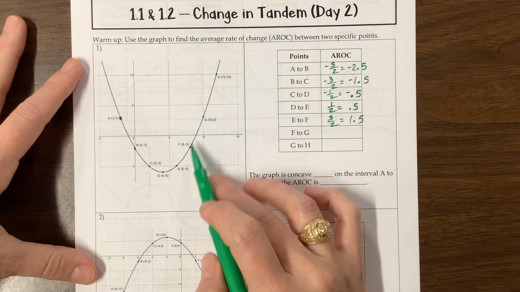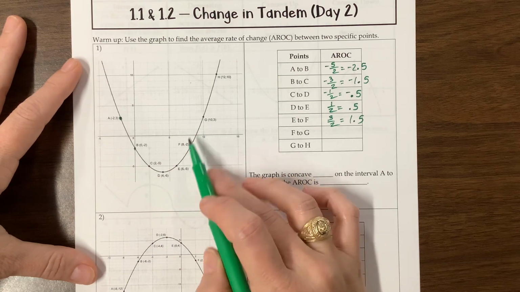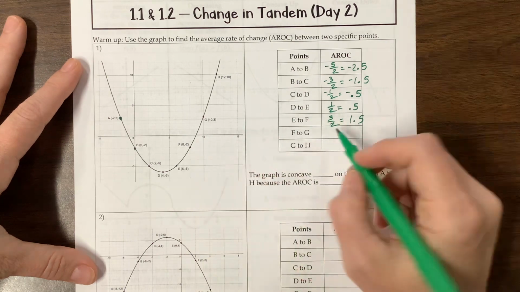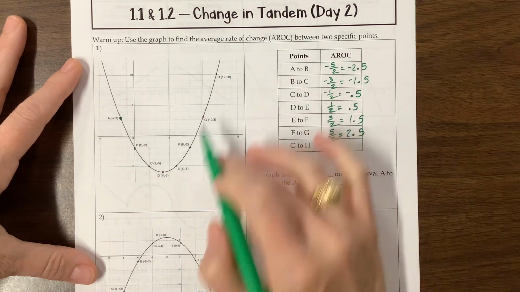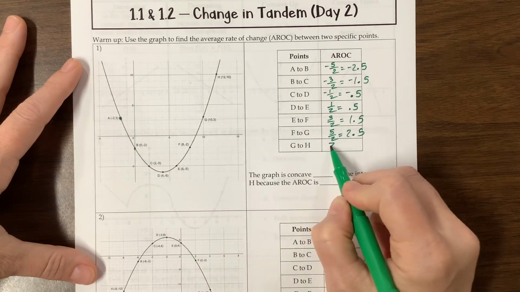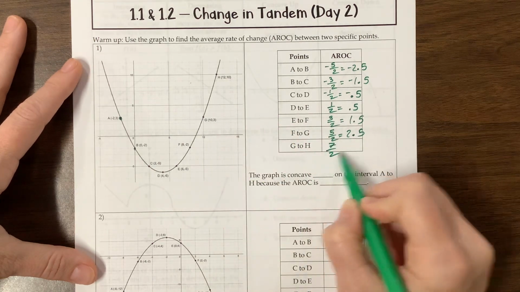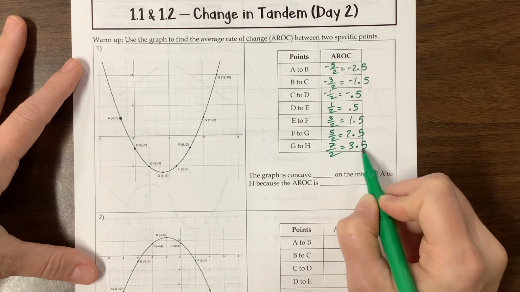F to G, so 3 minus a negative 2, that's 5. 10 minus 8 is 2, so this is 5 halves, so 2.5. G to H, 10 minus 3 is 7. 12 minus 10 is 2. That's 7 over 2, which is equal to 3.5.